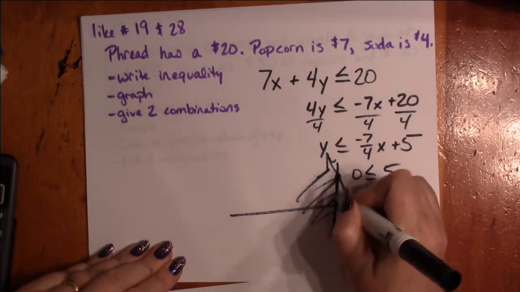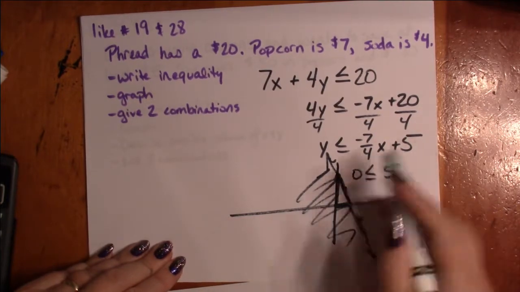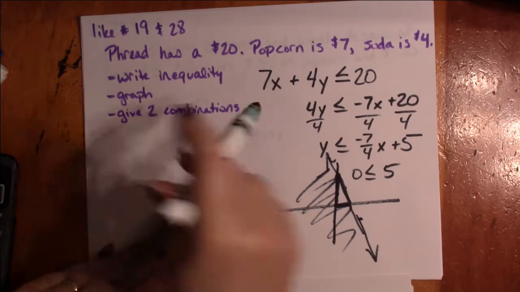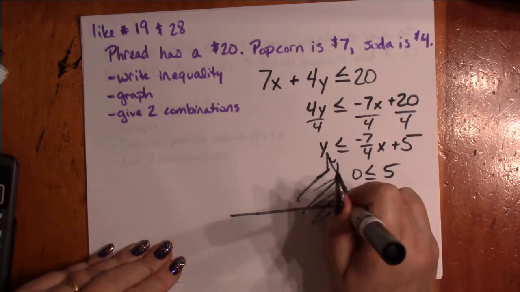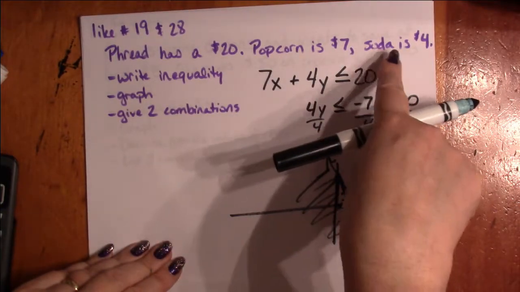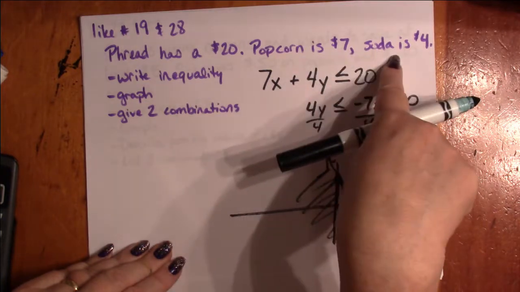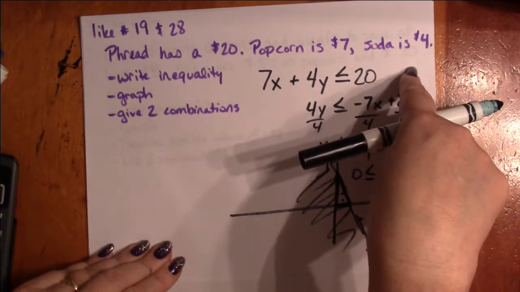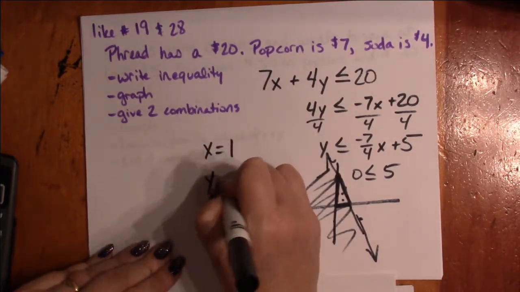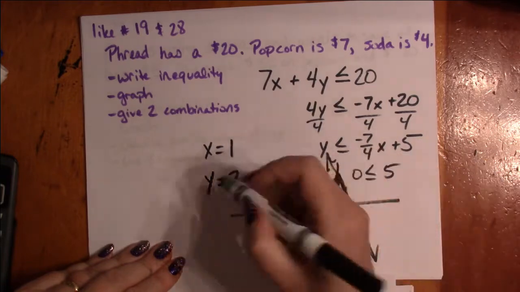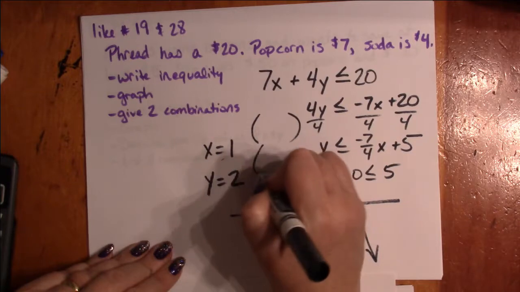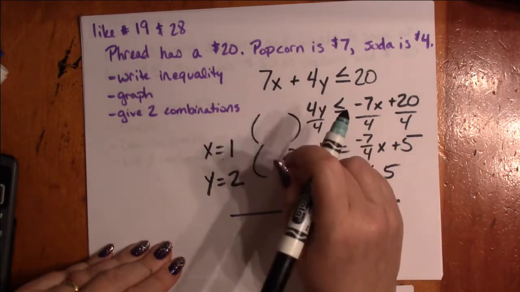So I'm really just looking at this little triangle here because I can't buy negative popcorn or negative sodas. And I'm going to give 2 combinations. I'm going to pick 2 that are in here. And remember, I can't buy half a popcorn or a third of a soda. So I have to pick solid numbers. I have to pick integers. So what if I bought 1 popcorn? What if I bought 2 sodas? Plug those in, solve for the other one, and give those 2 combinations.